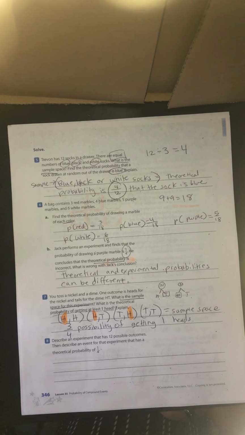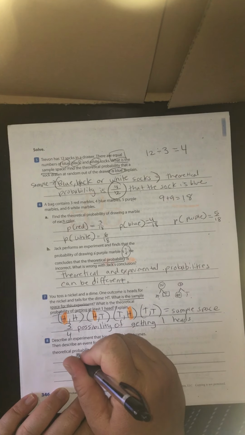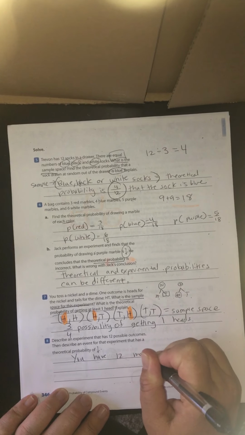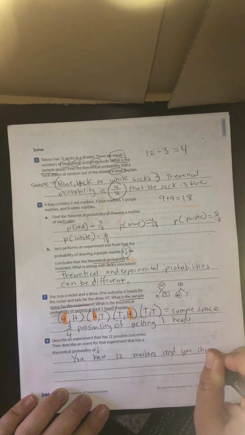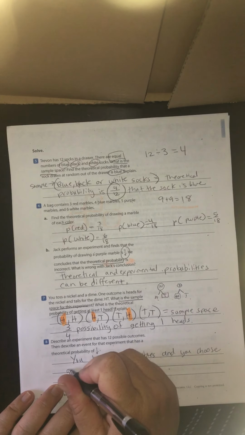All right, describe an experiment that has 12 outcomes, and then describe where it would have a theoretical probability of 1/4. Okay, you have 12 marbles. And you choose a marble at random.